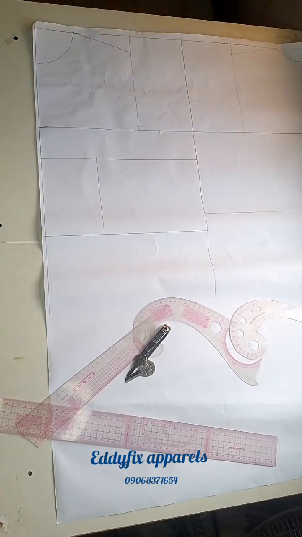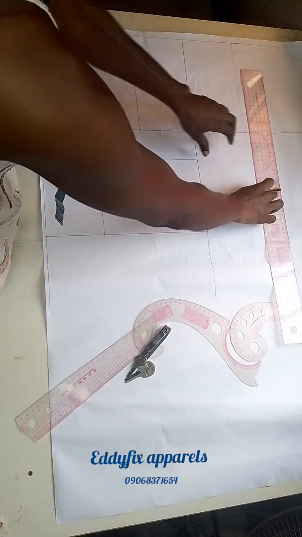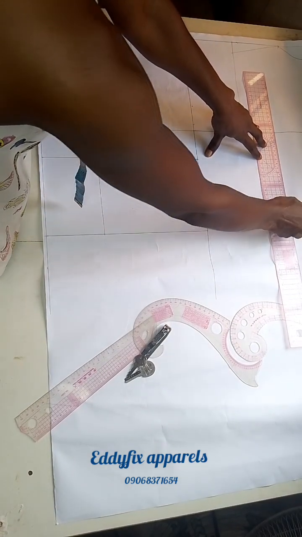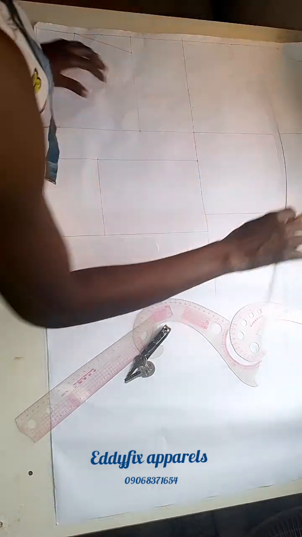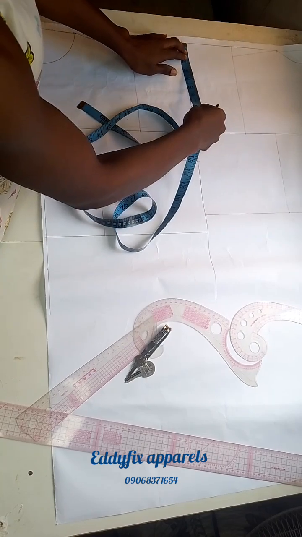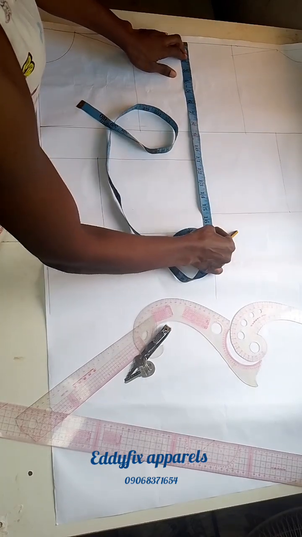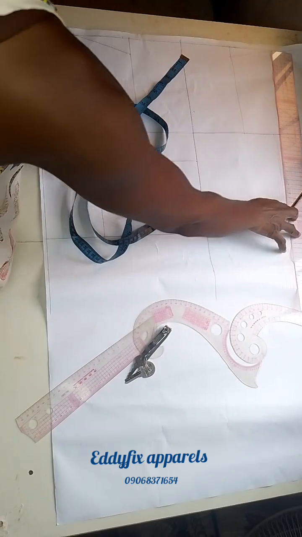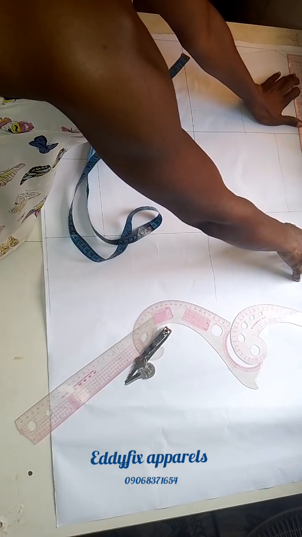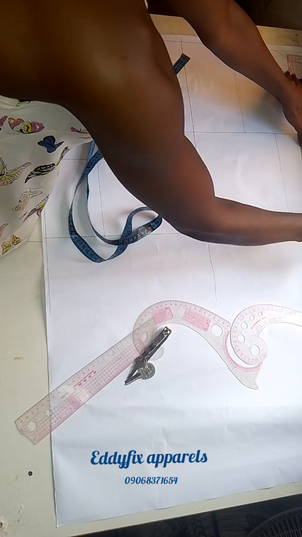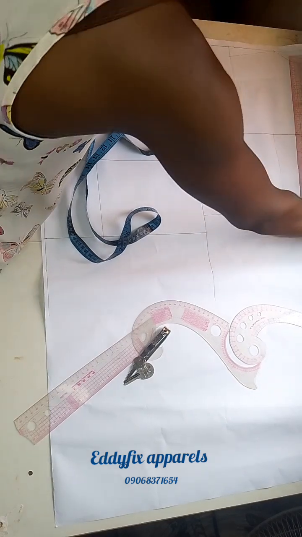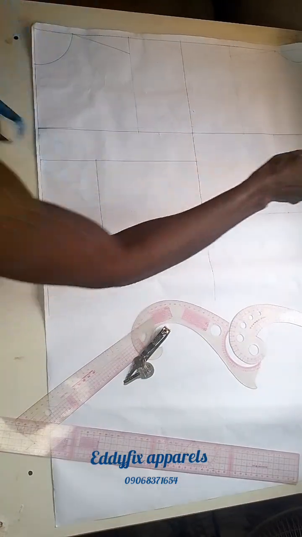Now you know that if you don't tighten the back, when you install your zipper, you are going to have zipper bulge. If you don't tighten the back region, your zipper will not lay flat on your back, so there is a need for you to always tighten the back. You can use 0.25, sorry, 0.5 or 0.75. There are even cases where you use 1 inch for the back tightening.